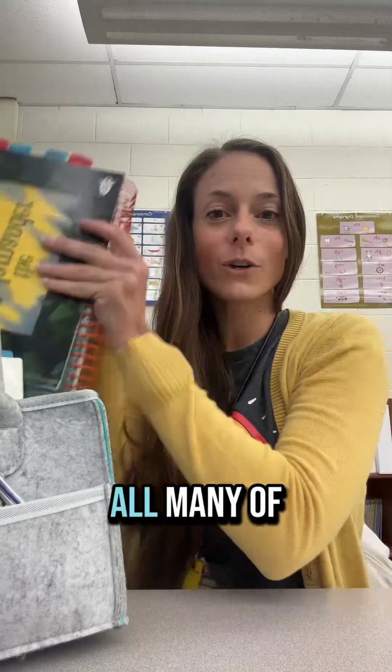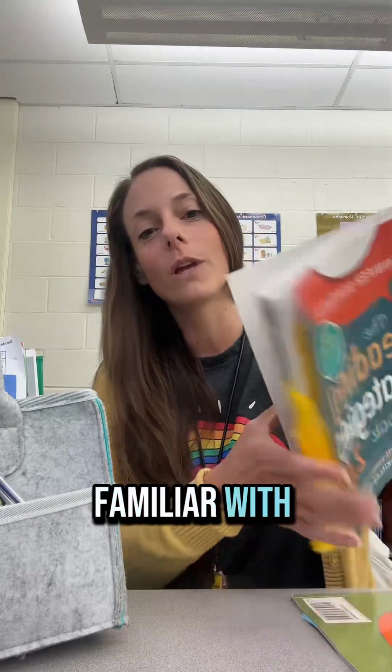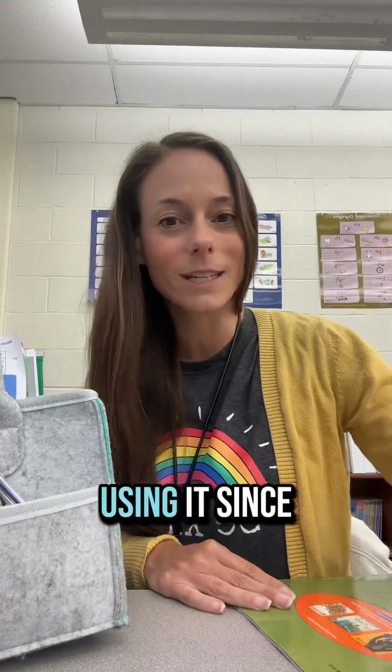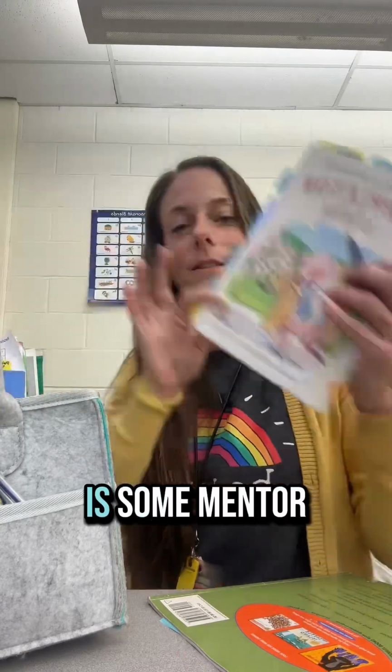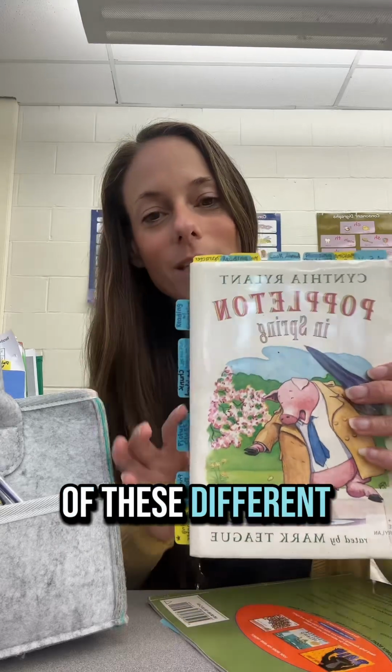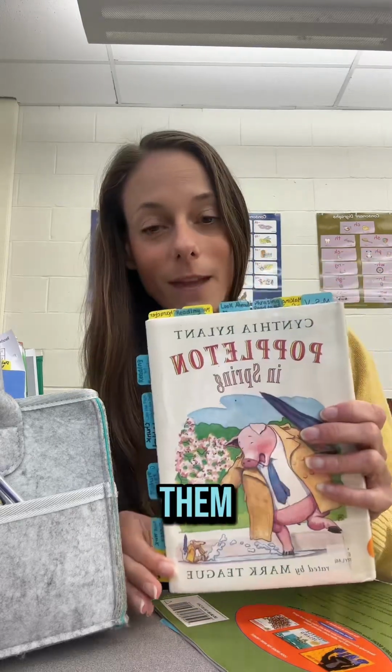So first of all, many of you might be familiar with the Reading Strategies book. This is the 2.0 version, been using it since the 1.0 version. And then what I also have is some mentor text. And these mentor texts have all of these different tabs that I have put on them. And so I'm going to share with you what those tabs are and how I use these books.